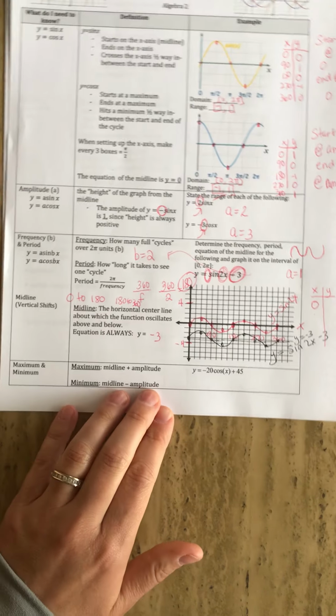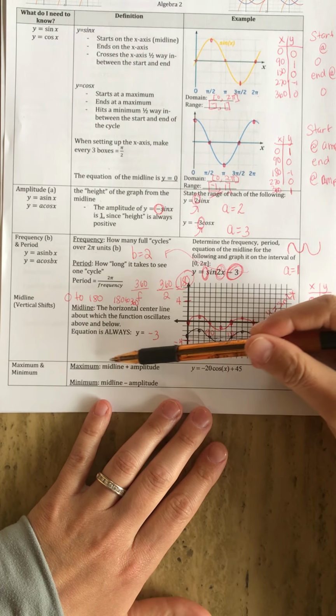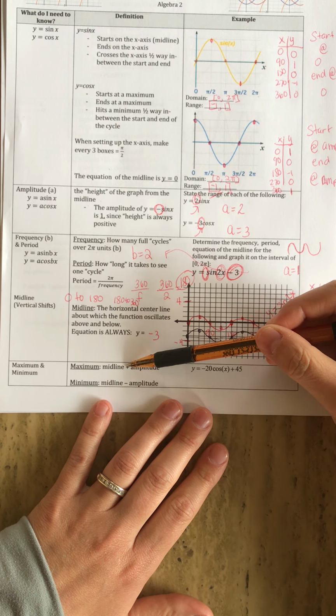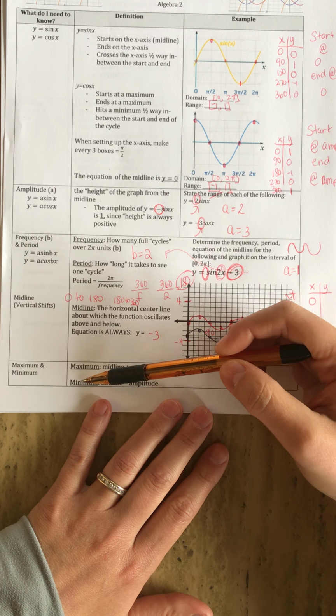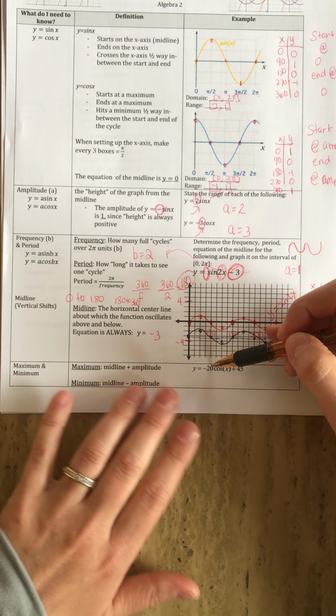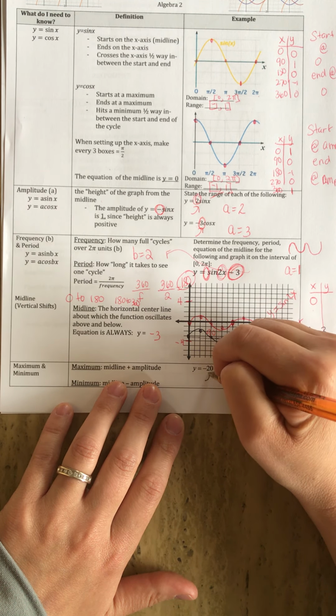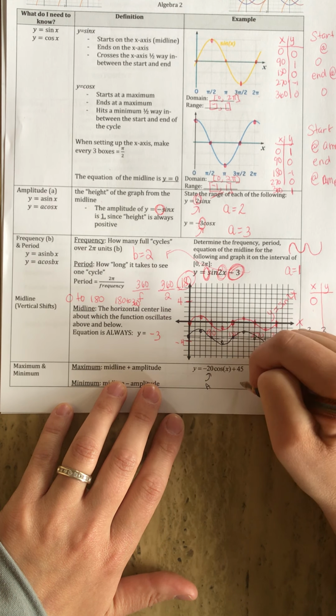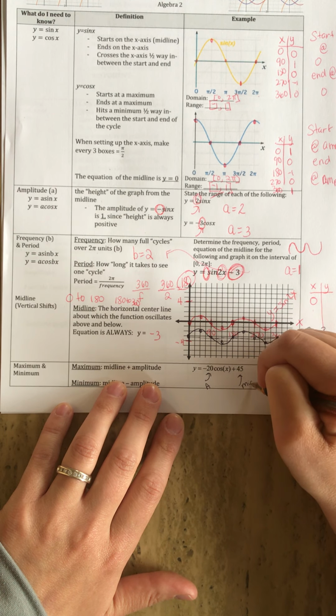Okay. All right. So max and min. Your max is the midline plus the amplitude, and your min is the midline minus the amplitude. So for this one right here, this is your amplitude. This right here is your midline.